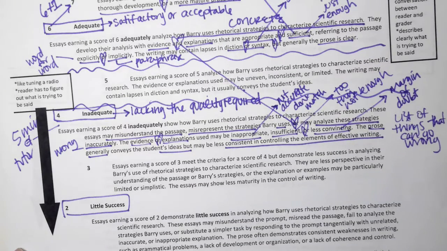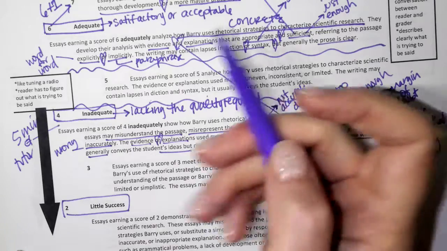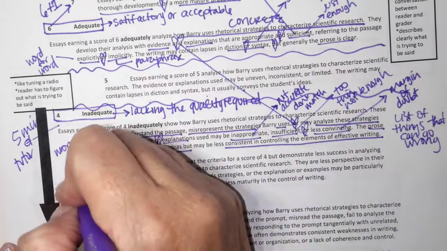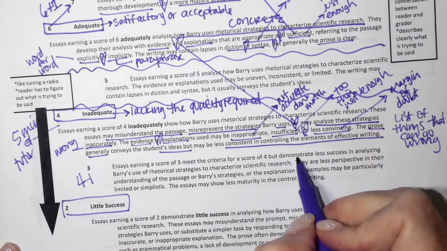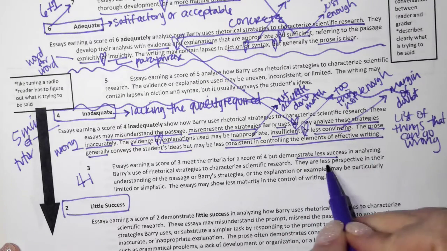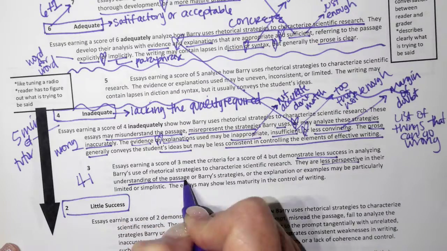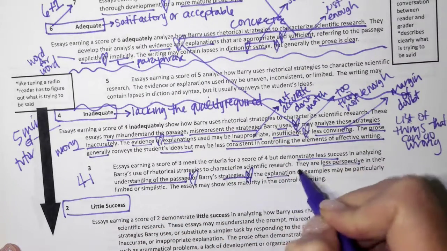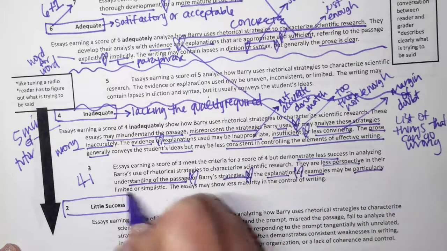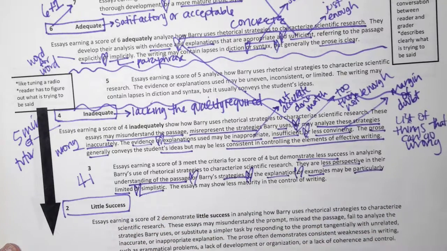So if before the 7 was a 6 plus 1, what do we think the 3 is? 4 minus 1. Yeah. So they demonstrate less success, they are less perceptive in their understanding of the passage or of the strategies, or explanations or examples may be particularly limited or simplistic. Ethos, logos, pathos.